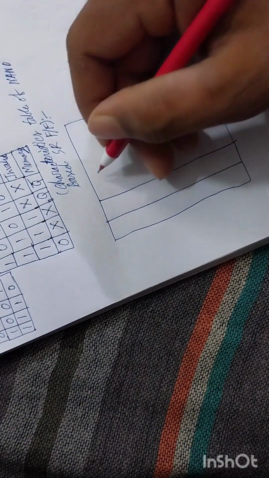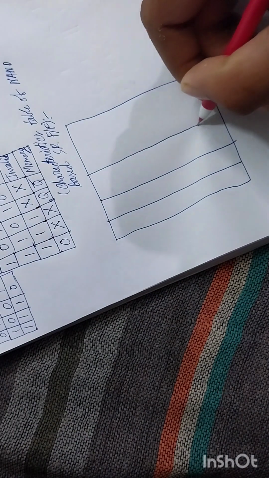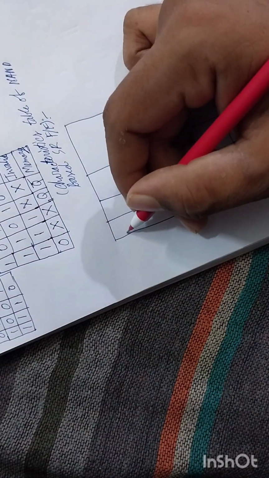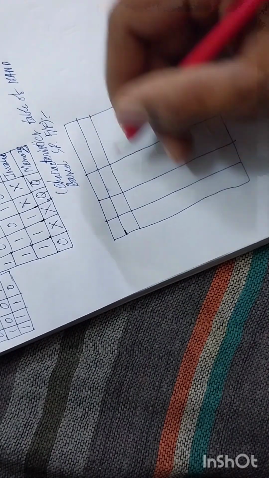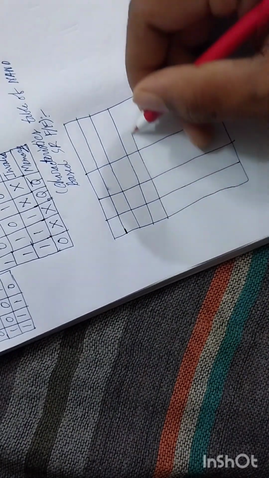Here we have to draw 4 columns and 8 rows.